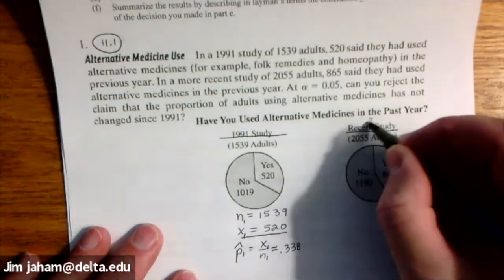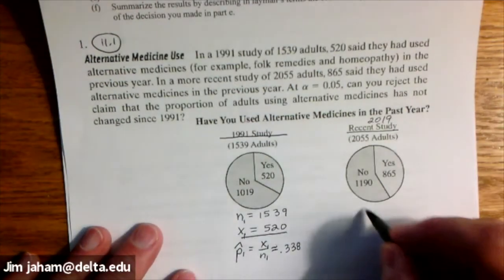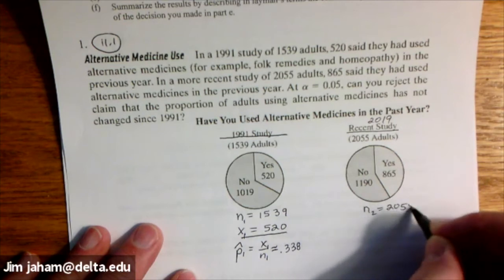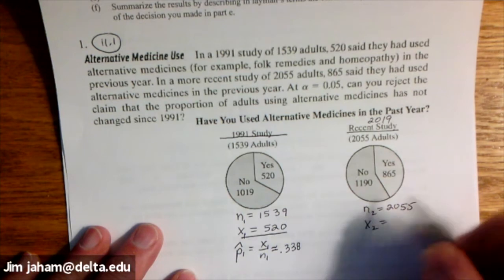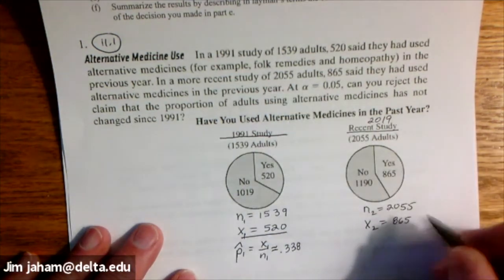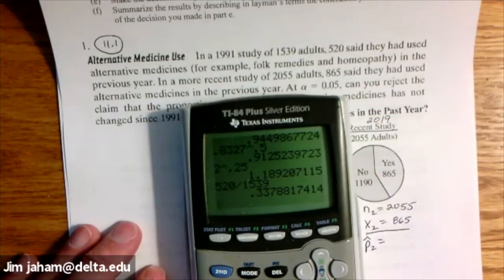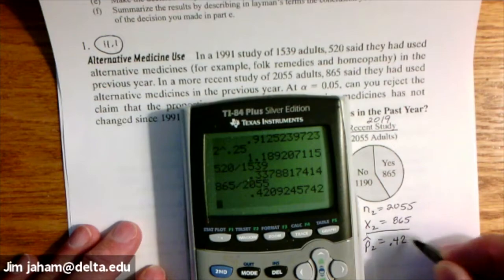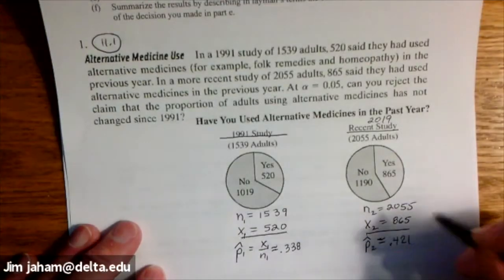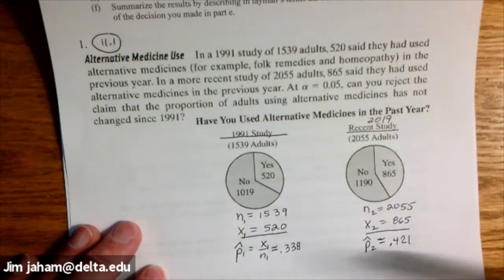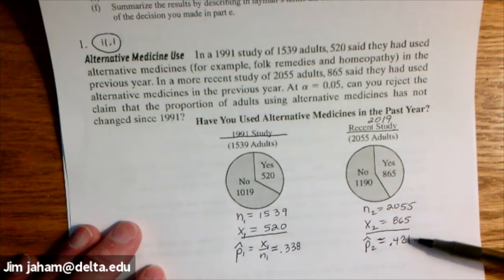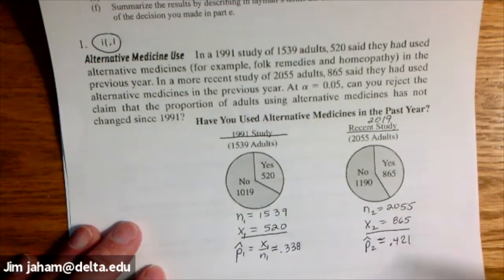Then in a recent study, let's say 2019 or more recently, we have n2 is 2,055 adults, and x2, of those in the recent year, 865, said that they had used alternative medicines in some format or another. So we can compare the sample proportion for 2019: 865 divided by 2055. This one's a little higher, 0.42. So from our sample results, it appears there's about an 8 percentage point higher rate, 34 to 42, in the current year of those who use alternative medicine versus the previous year.